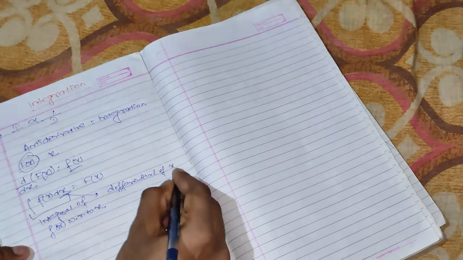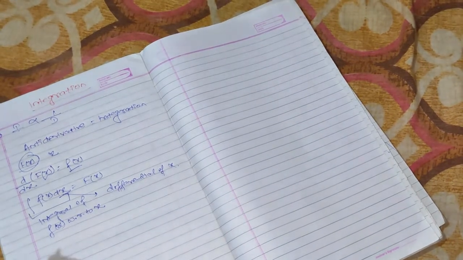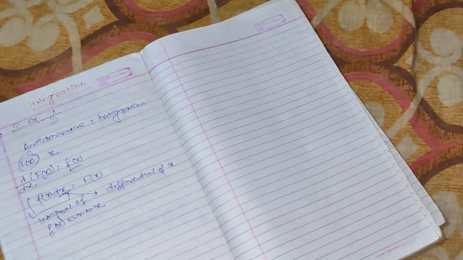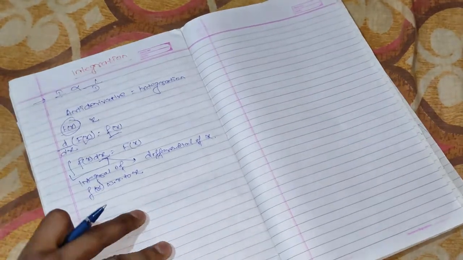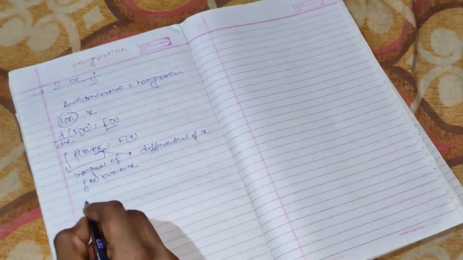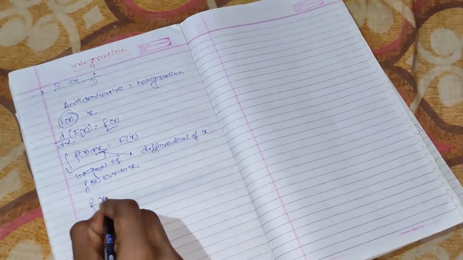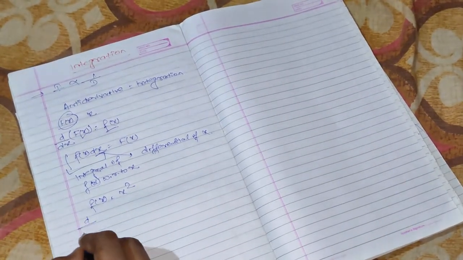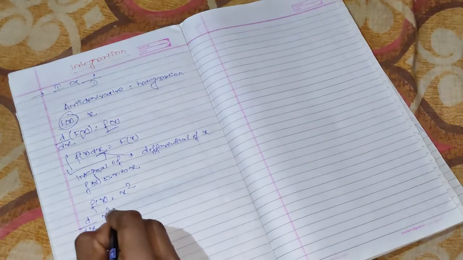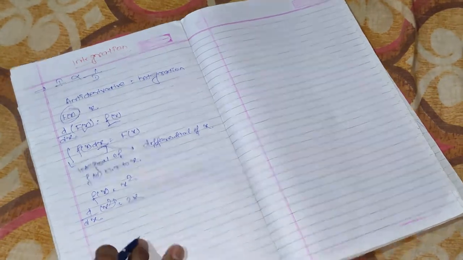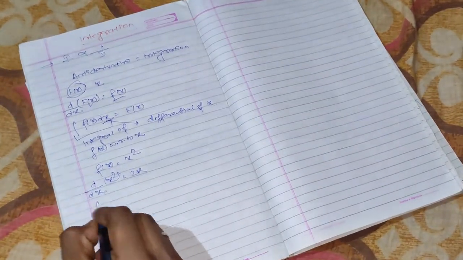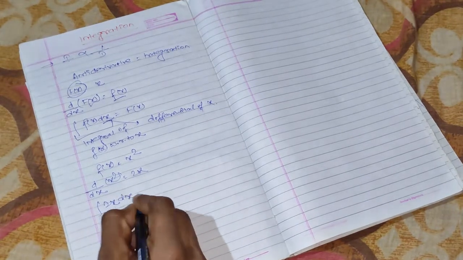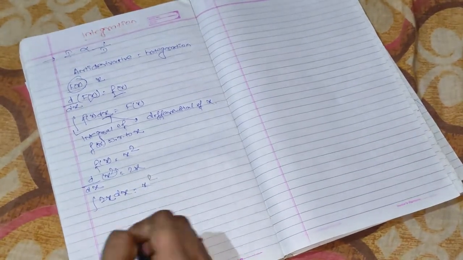Whenever we find the integration, it is always with respect to some variable. Now for example, f of x equal to x squared. When we differentiate x squared, we get 2x, and when we integrate that 2x with respect to x, we get x squared.